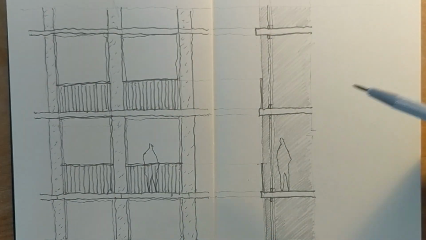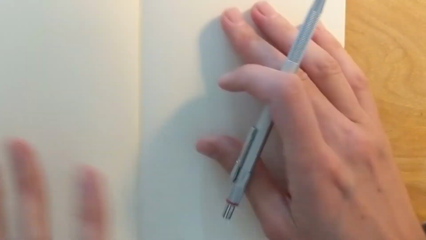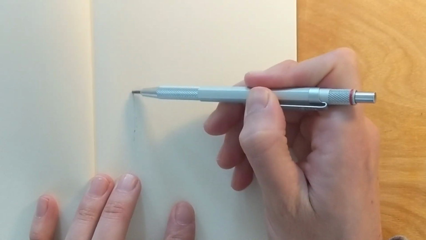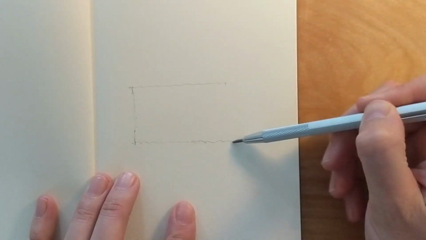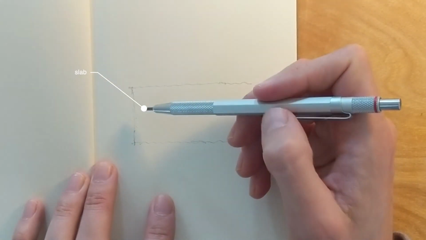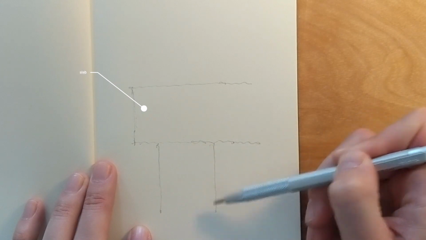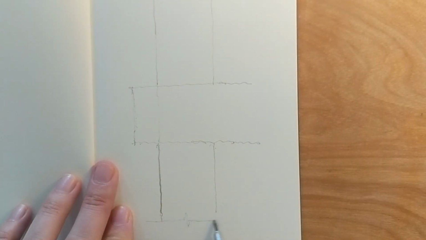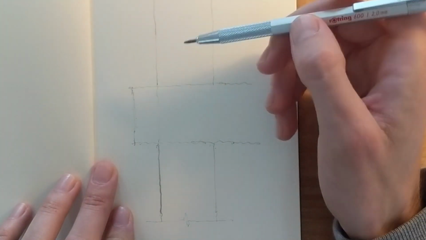of the various elements. Okay, now I want to zoom in on this area here and make a really quick sketch detail to get a better understanding of the connections between materials. I don't know how this building was detailed, but I can at least try to figure out the main ideas and start to ask some questions.